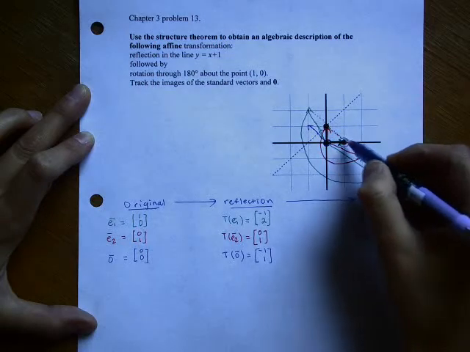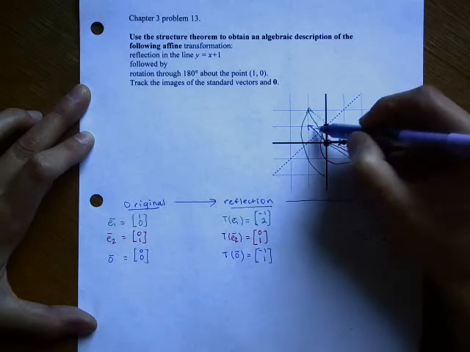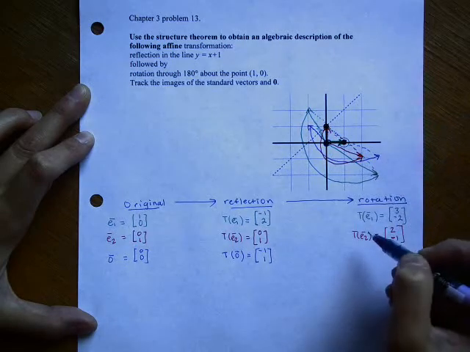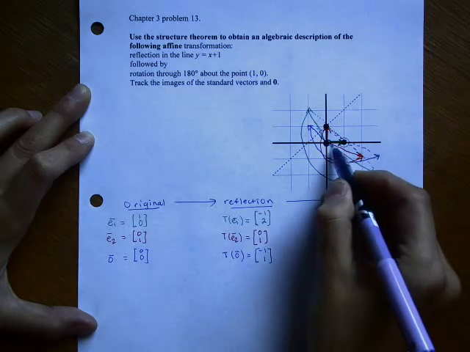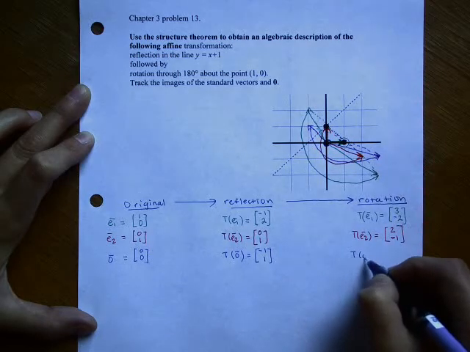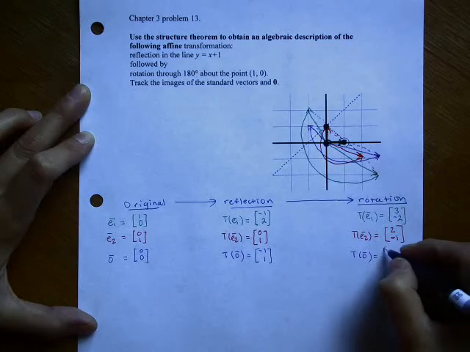Now to rotate that around this point by 180 degrees, it's going to end up over there. So our transformed 0 vector is equal to 3, -1.